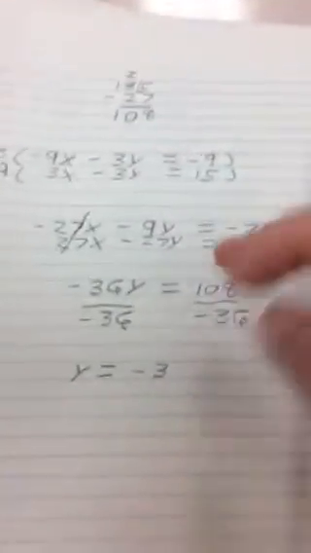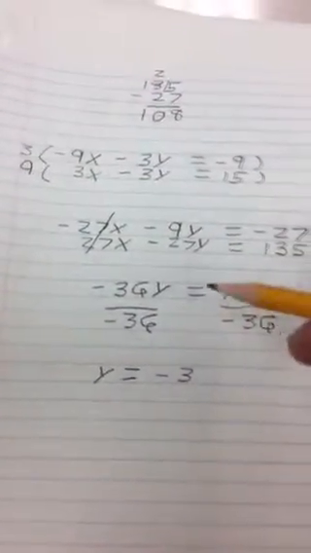Now, when we're solving for x, we plug the value for y into the original equation. So we have 3x minus 3 times negative 3 equals 15. We're plugging it into the second equation over here. So now we have 3x plus 9 equals 15.